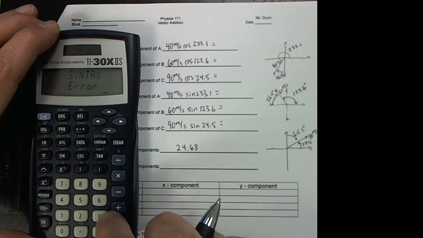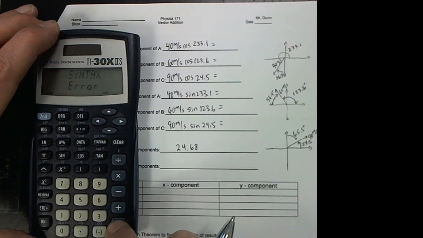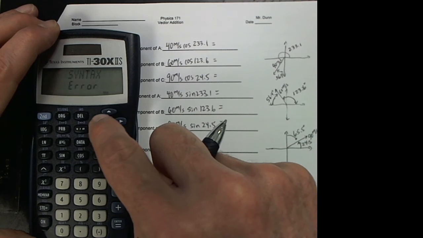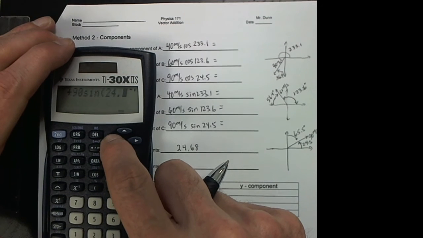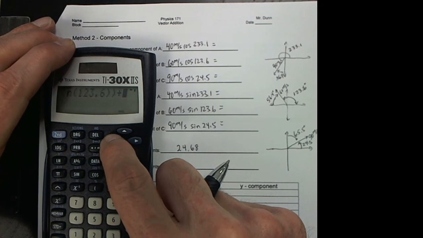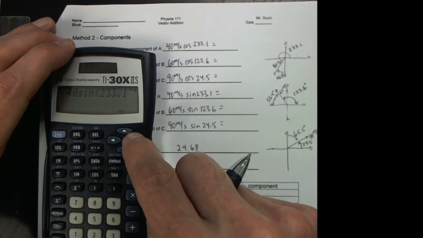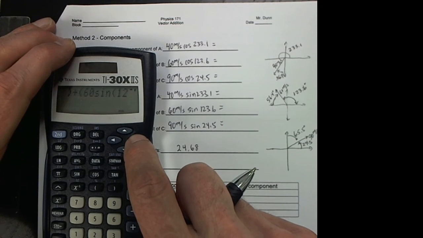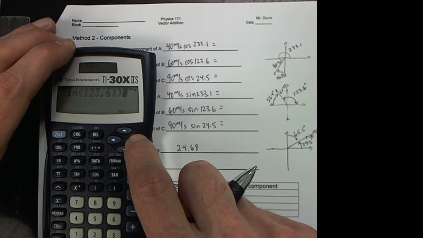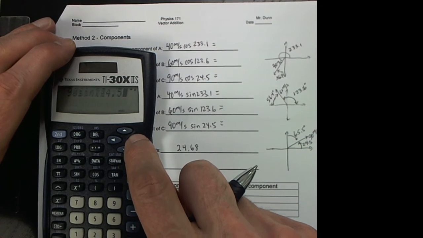What did I do wrong? Yep. Oh, let's see, maybe too many. 40 sine 233.1 plus parentheses 60 sine of 123.6 plus 90 sine 24.5.